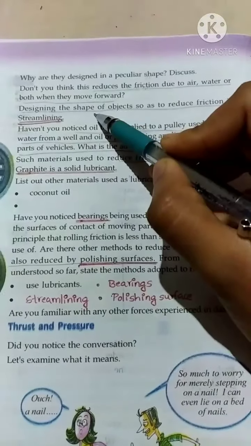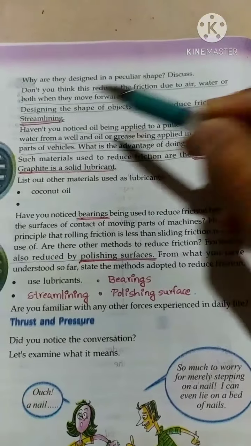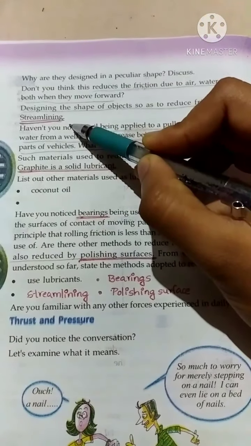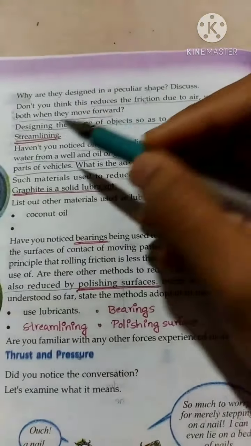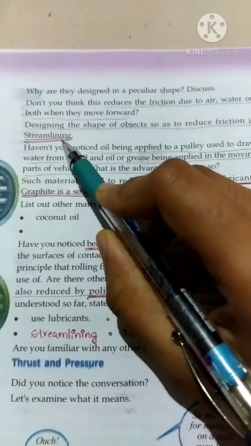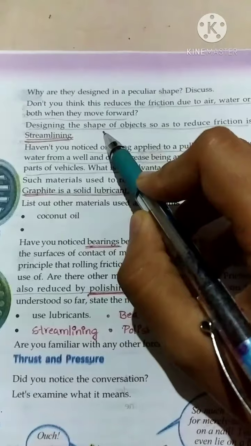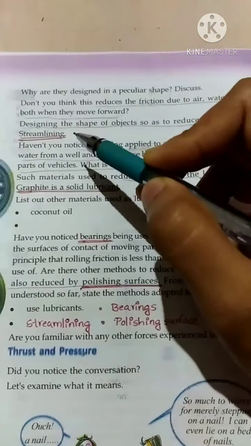Yes, designing the shape of objects so as to reduce friction is called streamlining. So some objects are designed in particular shapes in order to reduce the friction due to air, water. So designing the shape of objects so as to reduce the friction is called streamlining.